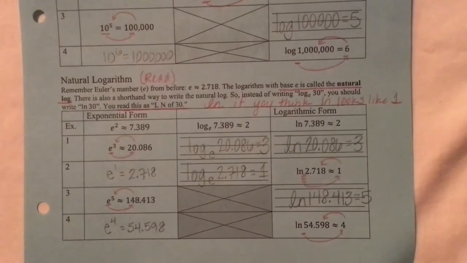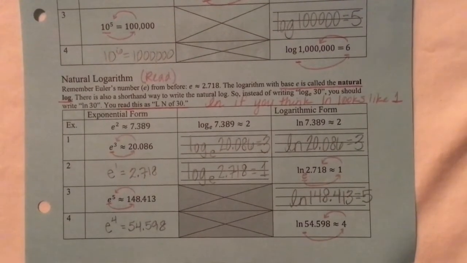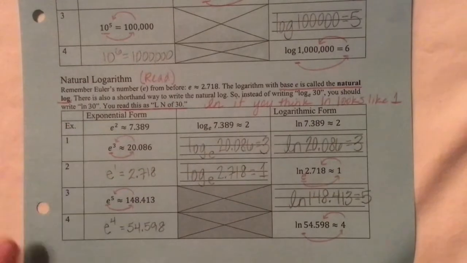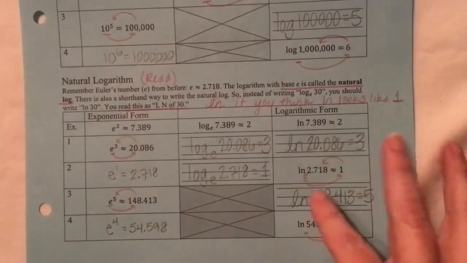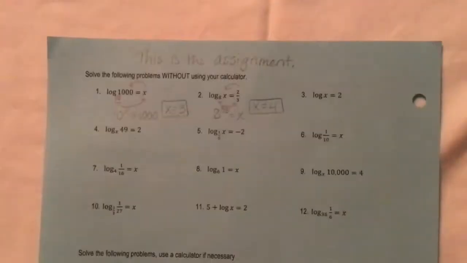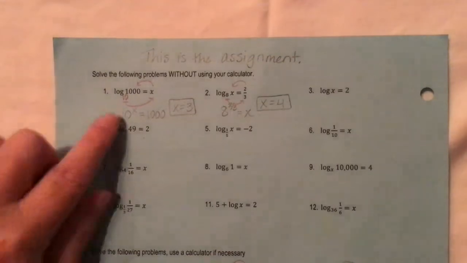So again, today's lesson, just to kind of take us through the middle, we've learned how to write logs, we've learned how to solve equations with them, which again, it's the inverse of an exponential, right? So hopefully you realize going back and forth between the two forms is really important. On the back is your assignment for this one. So I've worked out a couple for you just to give you examples.